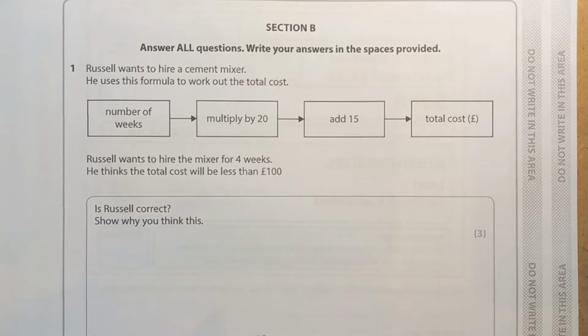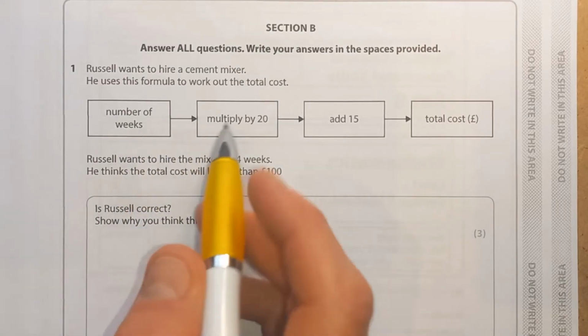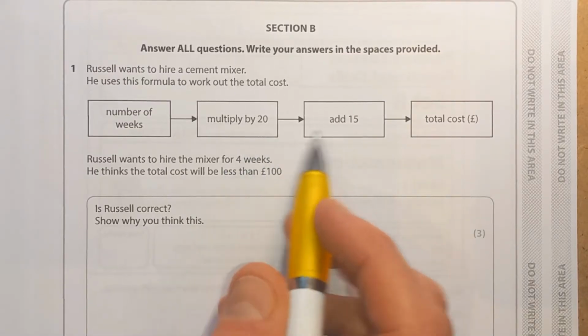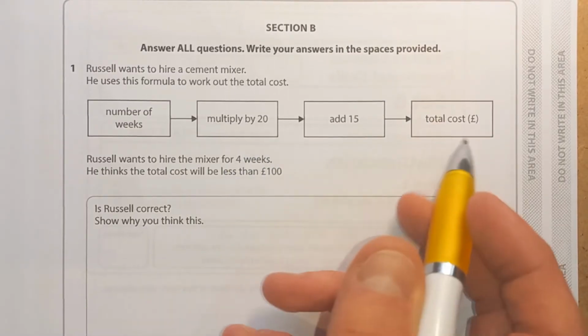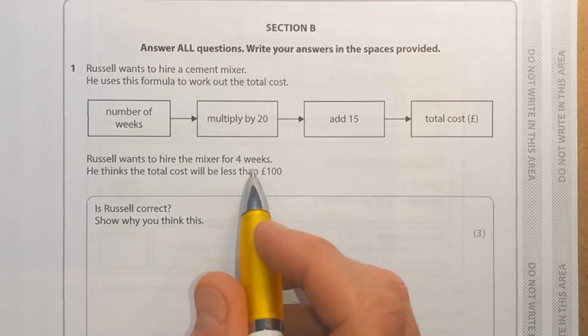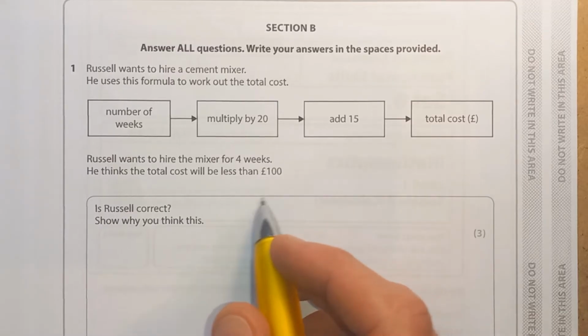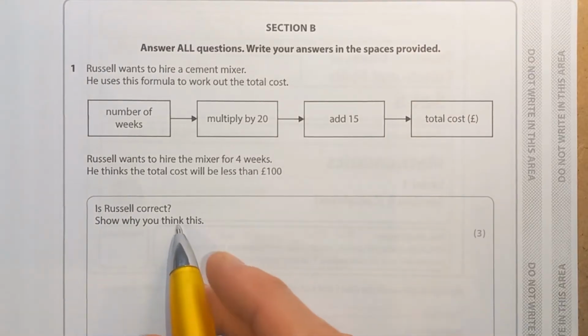Question 1. Russell wants to hire a cement mixer. He uses this formula to work out the total cost. So we've got the number of weeks, then multiply it by 20, add 15, and that gives you the total cost. Russell wants to hire the mixer for 4 weeks. He thinks the total cost will be less than £100. Is Russell correct? So let's test it out.